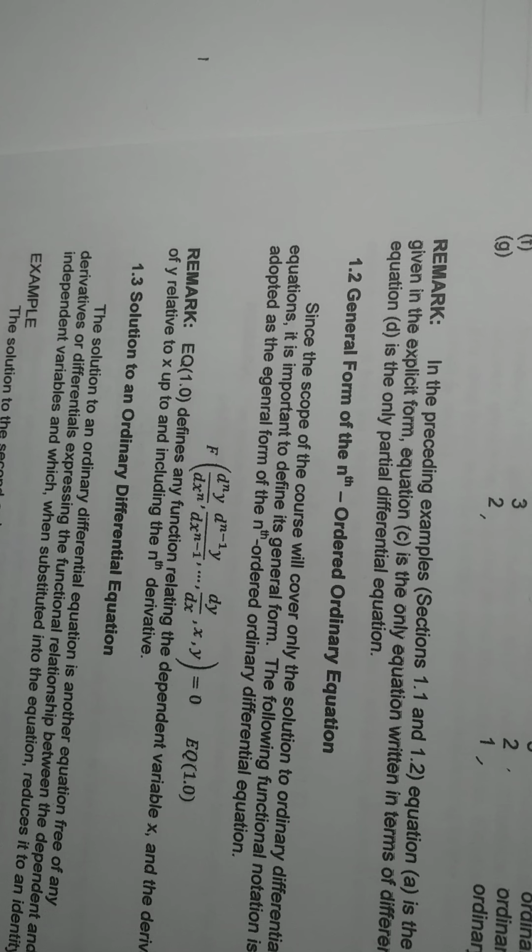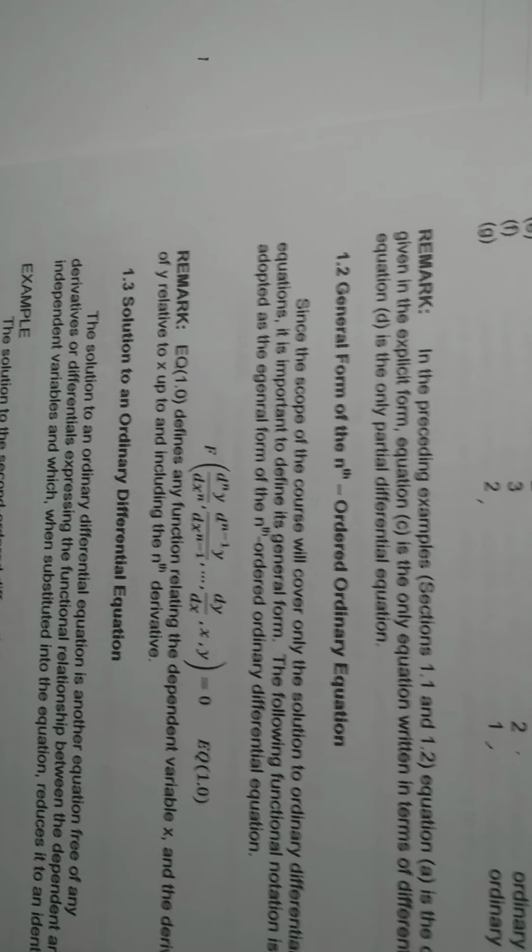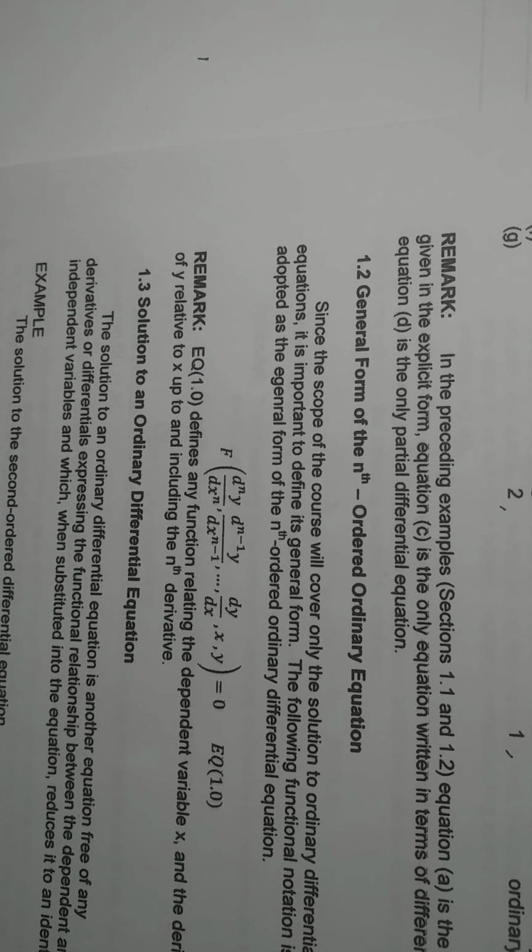Okay? So, let us have the solution for differential equation. But first, let us have the general form of the nth ordered ordinary equation. Since the scope of the course will cover only the solution to ordinary differential equations, it is important to define its general form.